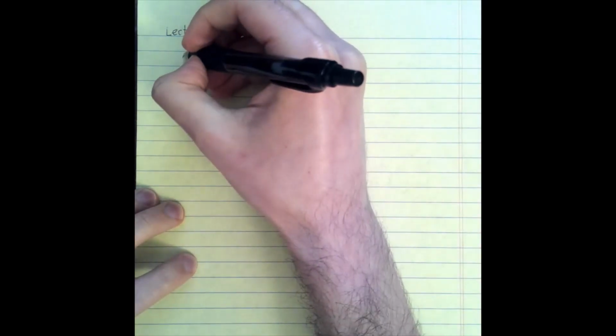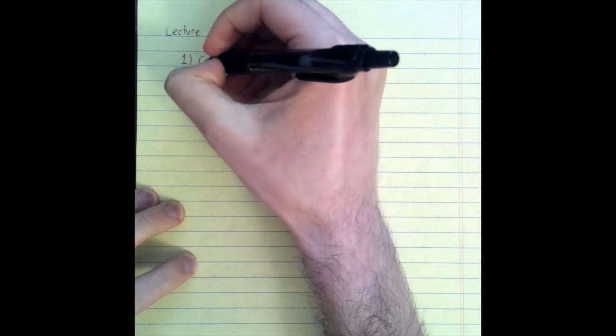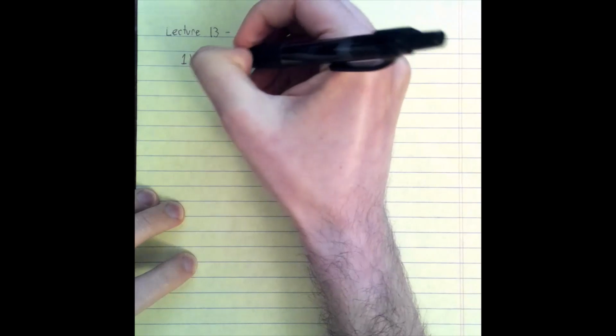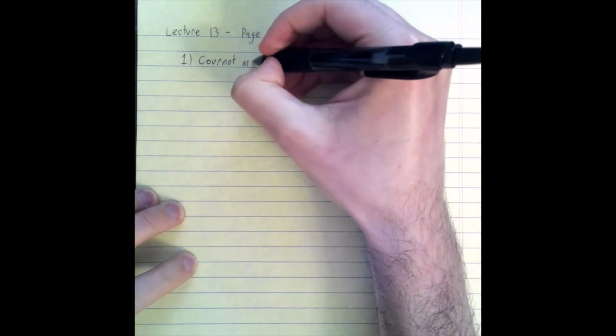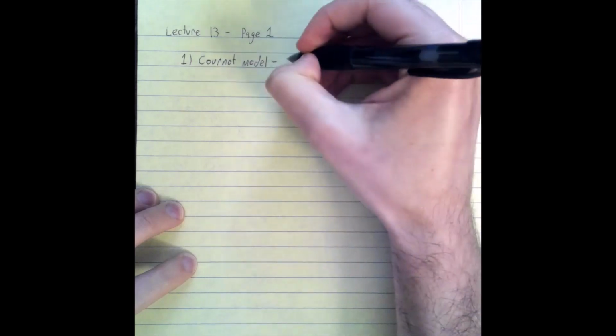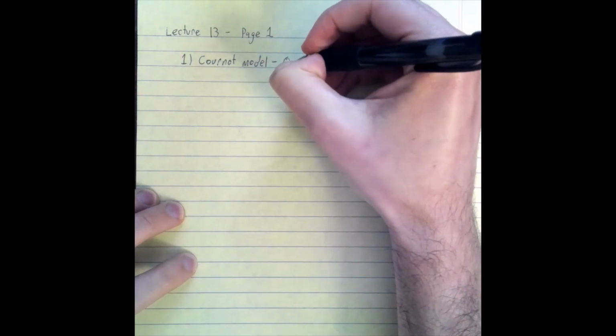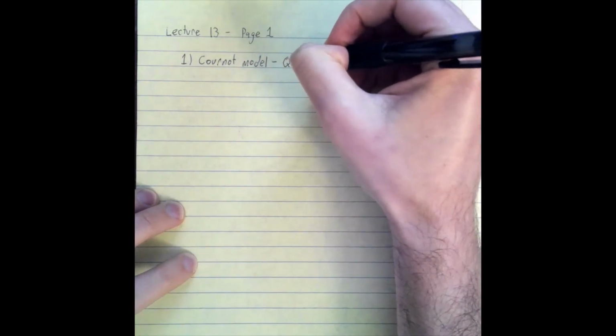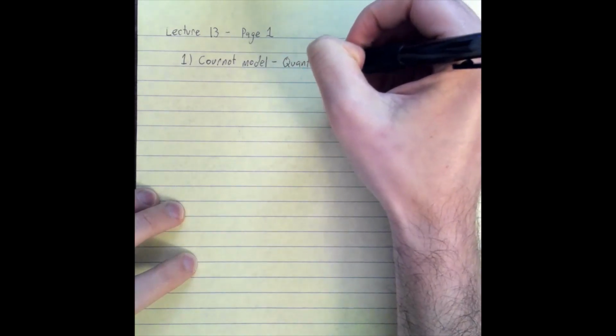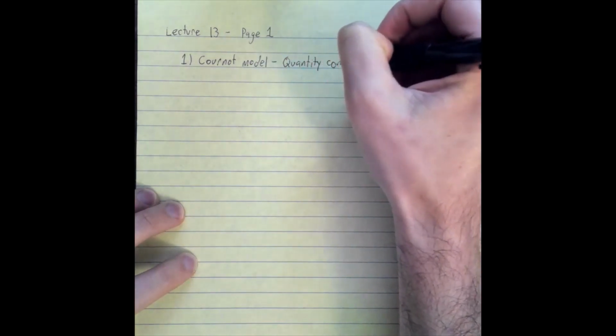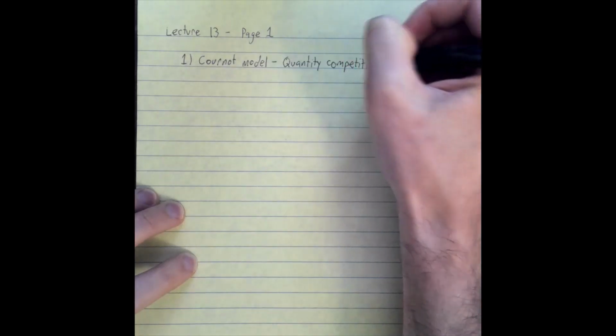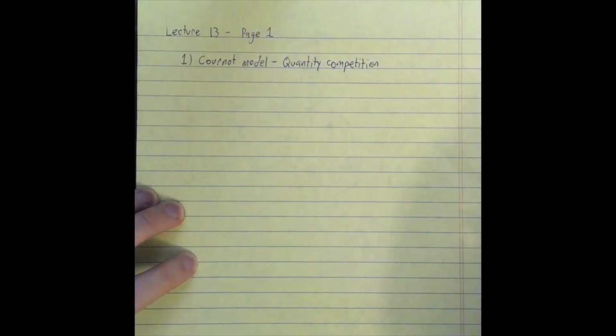So we're going to study three different models that try to take this into account. The first model that we're going to study is Cournot competition, or the Cournot model. And this is a model of quantity competition. So like in our monopoly model, firms were choosing quantity, right? That's going to be the same here. Firms are going to be choosing quantity.